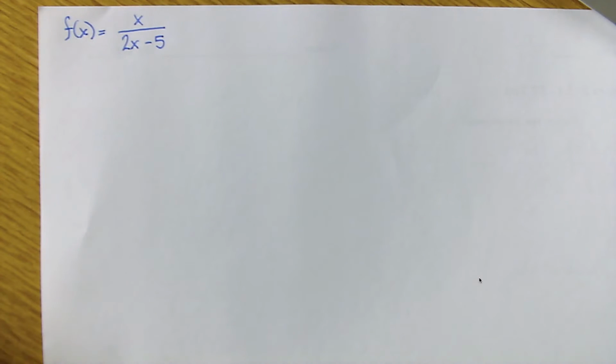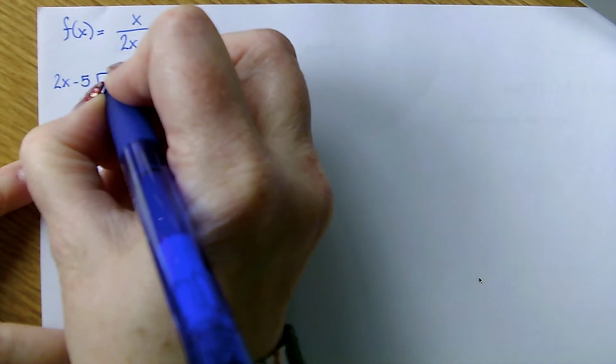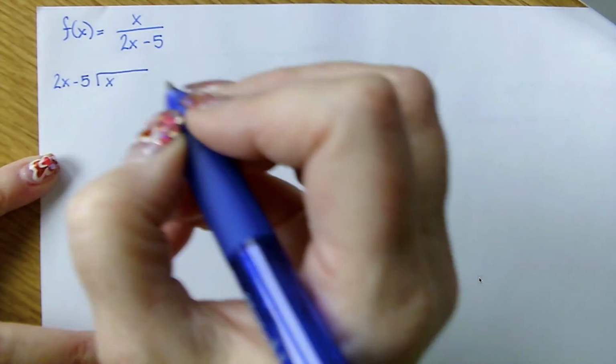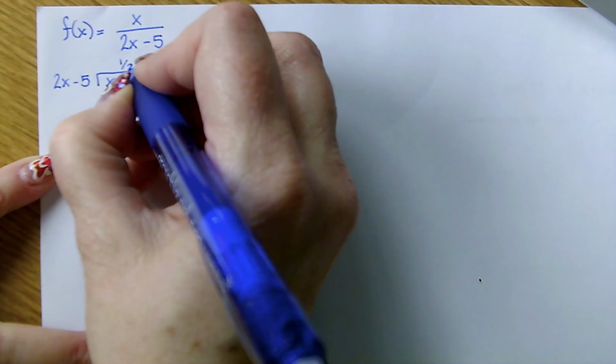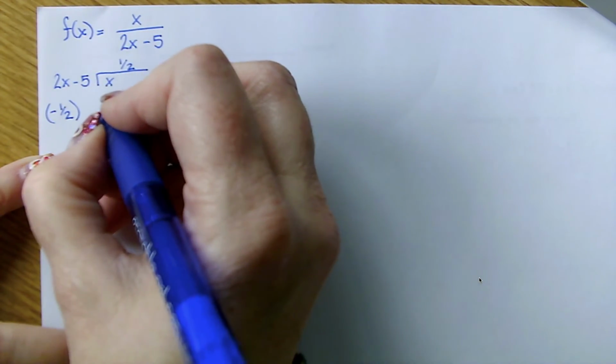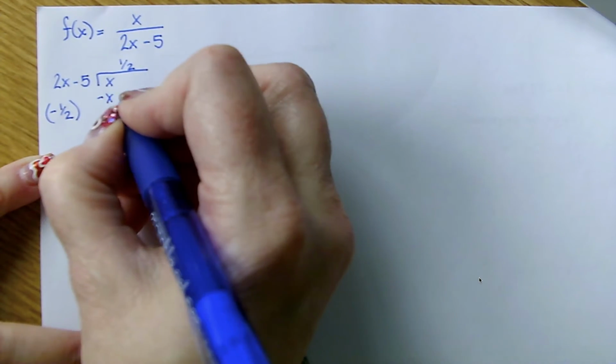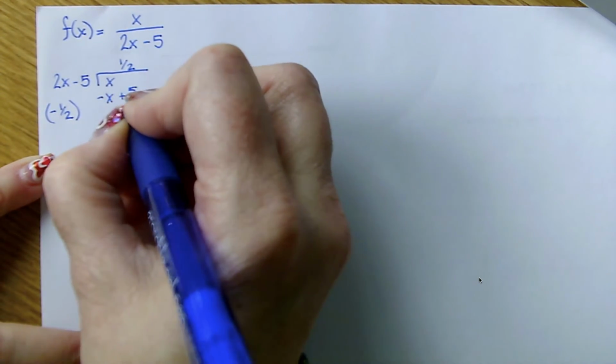You can do half of it, can't you? Half of 5. 2.5. No, 5 halves. Good enough. So then I'm going to have what? Negative x plus 5/2. Yup.